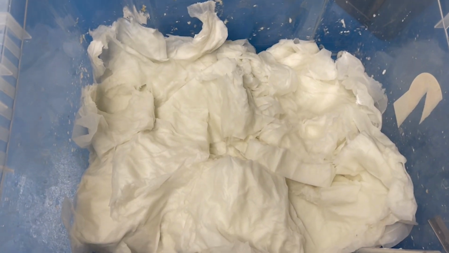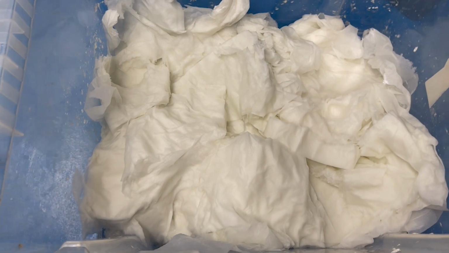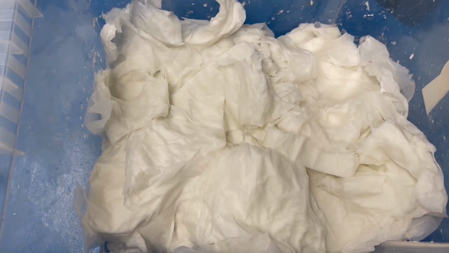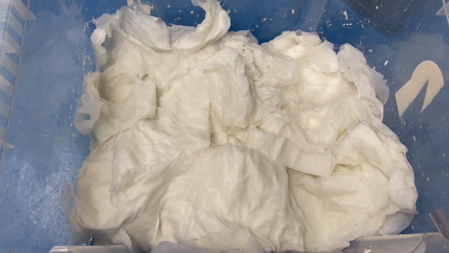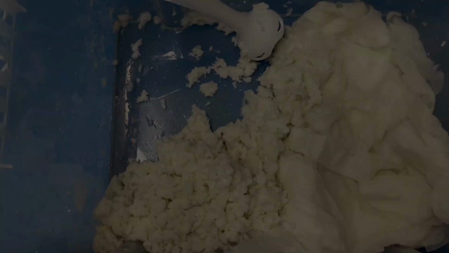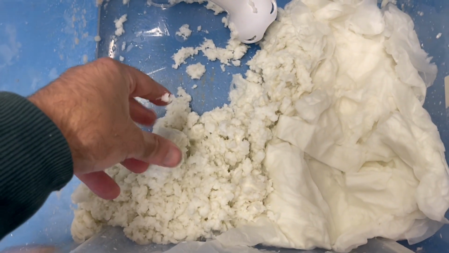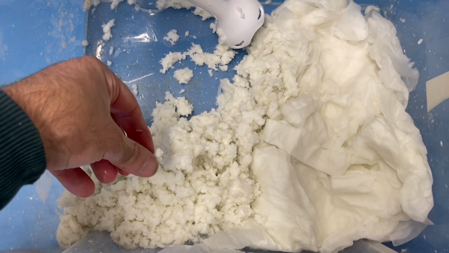That's 3 toilet rolls, all ripped up and then soaked in water. I'm going to put a bit more water on the top of that. For the blender, it's actually better if there's more water. You can always drain it off at the end. So I'll add a bit more water and then get blending. And this is the consistency you're looking for. This needs a little bit more work on it, but it's like cottage cheese.